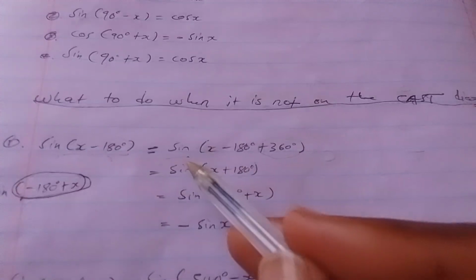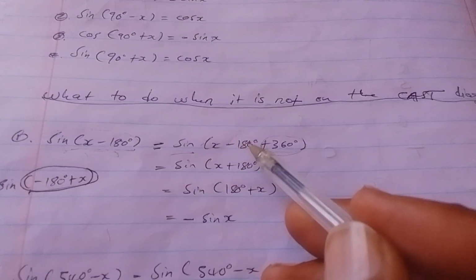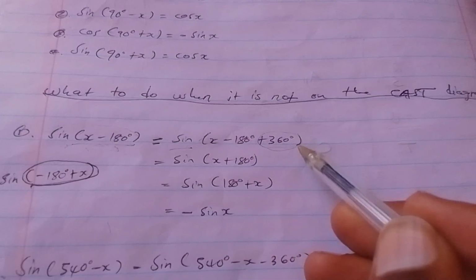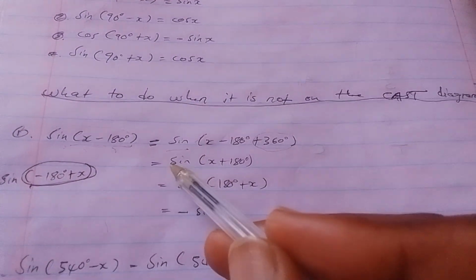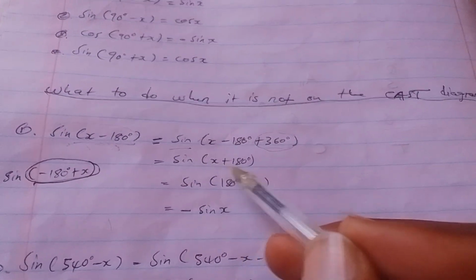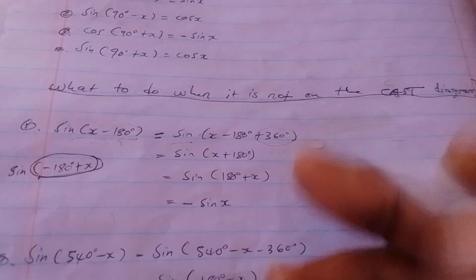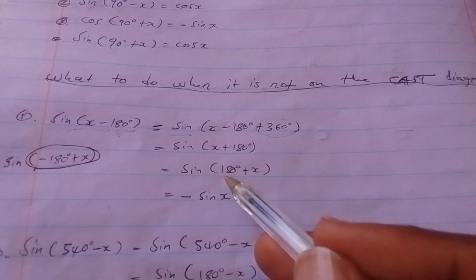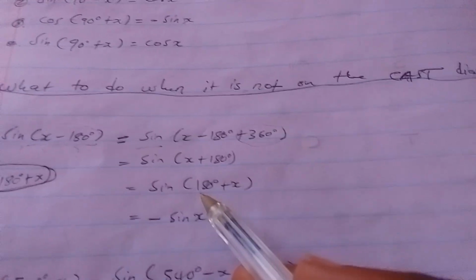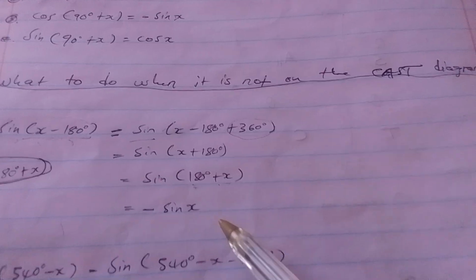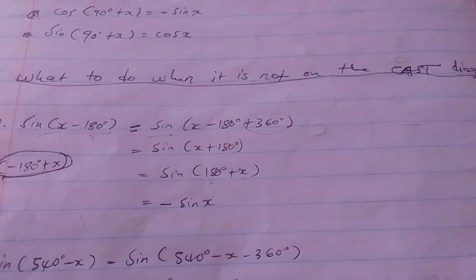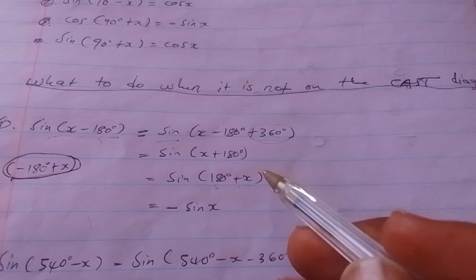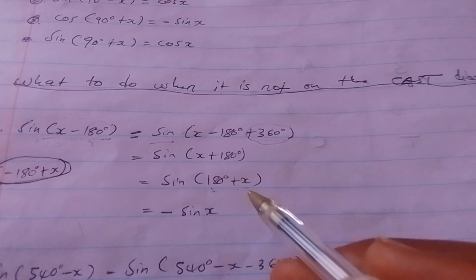So we have sine of x minus 180 degrees plus 360 degrees, close bracket. So now we have a positive angle, so we can swap them and it will give us a positive angle. Guys, look at this, it's so beautiful. It's sine of 180 plus x. Now you've gone further with your calculations. So then let's do this.